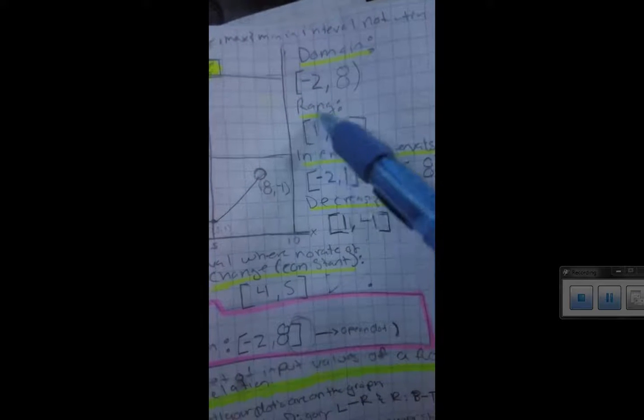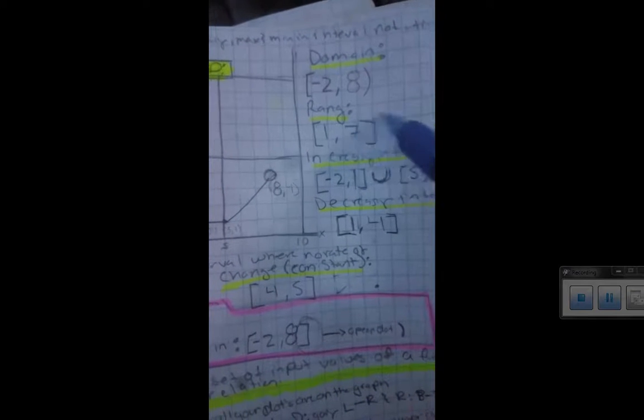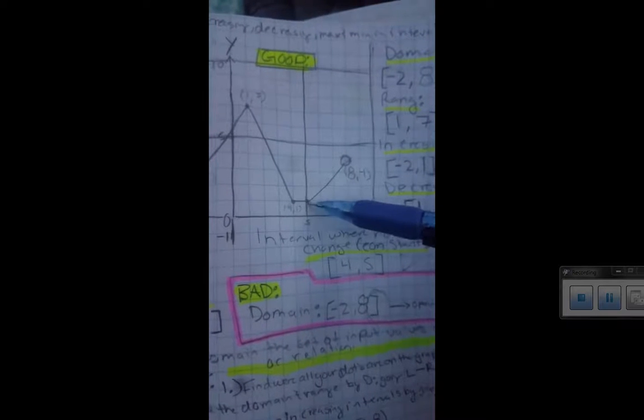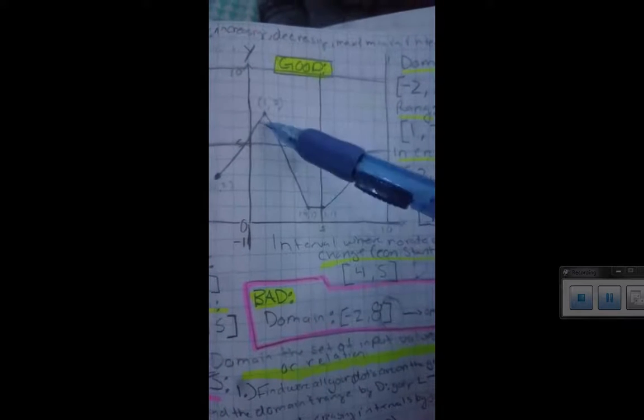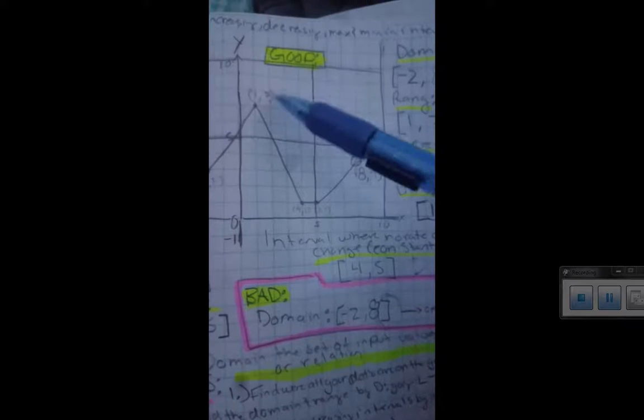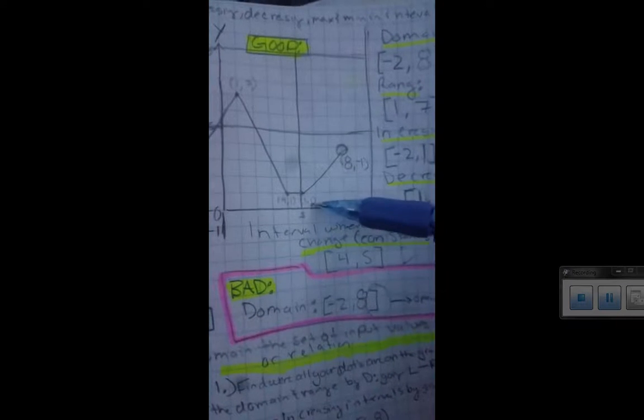My range is boxed off 1, 7, boxed off because I'm going from my lowest point to my top point, which my lowest point is down here and my top point is up there, and it will always be on my y-axis.